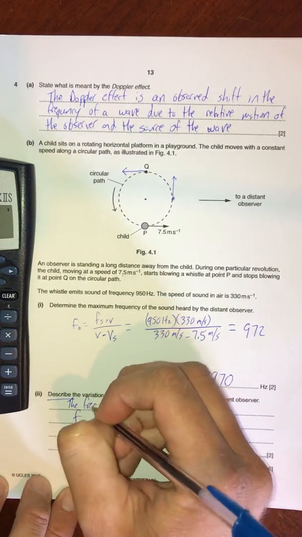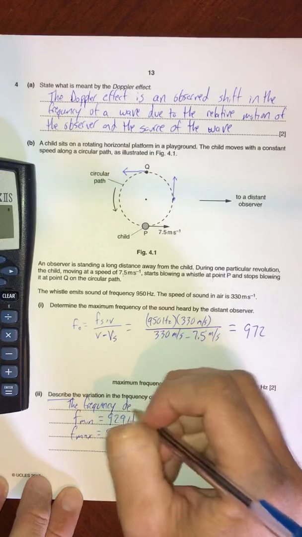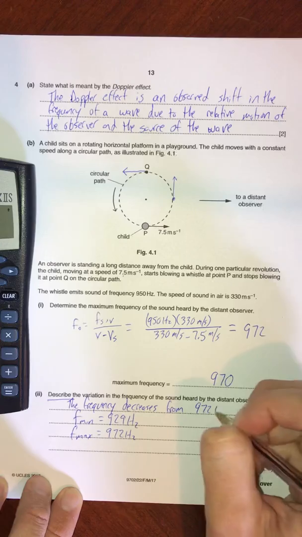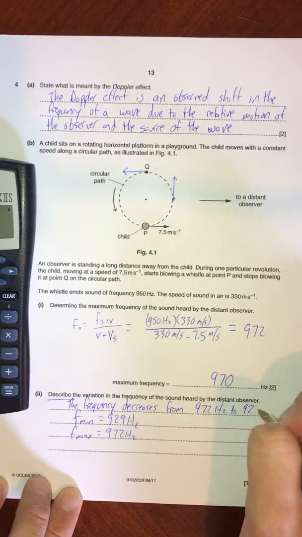The frequency decreases from 972 hertz to 929 hertz.